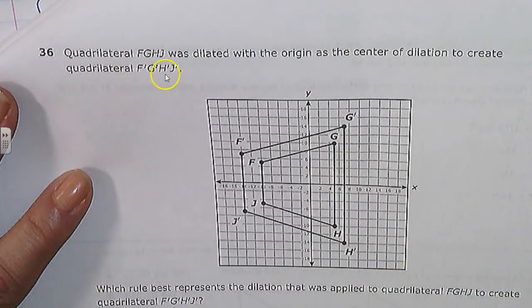So in case you're wondering, it's always nice when they do prime. It's really easy. That's the first picture, that's the second picture, and I don't have to read very hard to figure that one out.